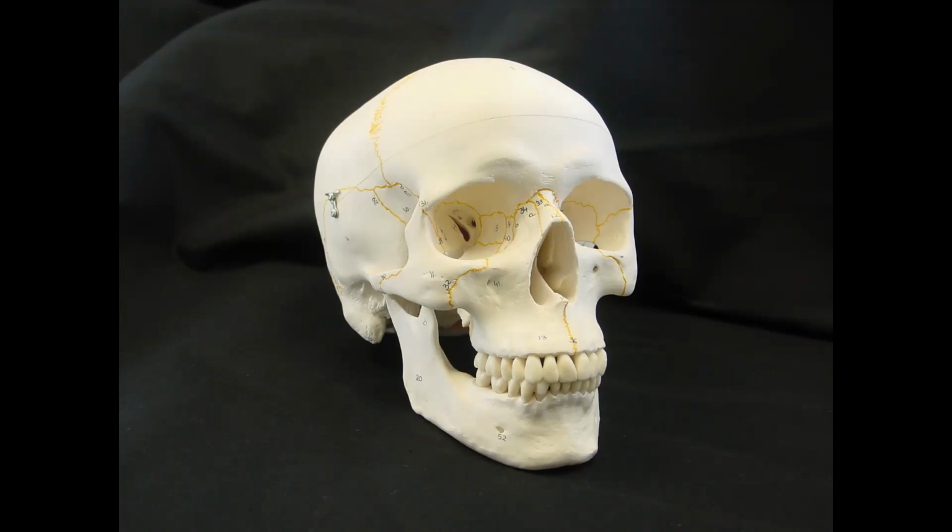These are life size, and they're probably all male skulls. There isn't much difference between a male and a female skull. The shape of the cheekbone is probably the biggest difference. The male skull cheekbone's a little thicker, and the male skull tends to have a little bump in the back.